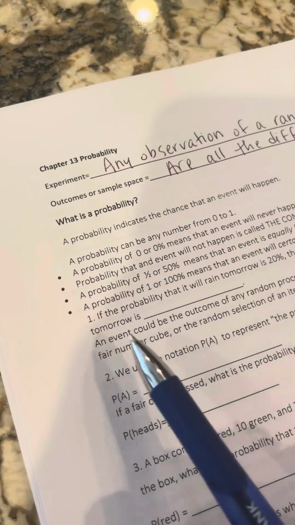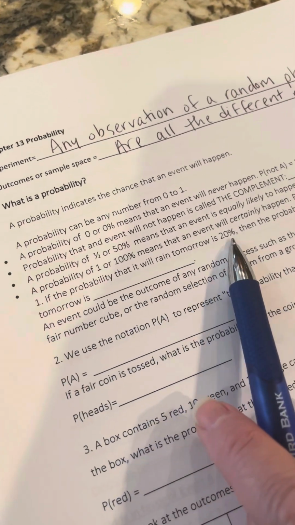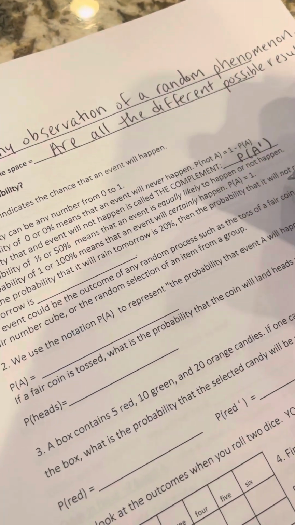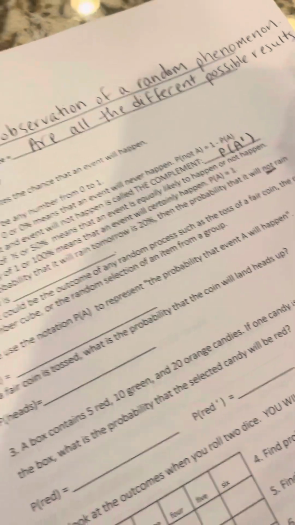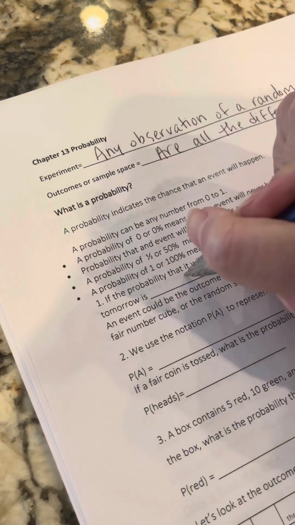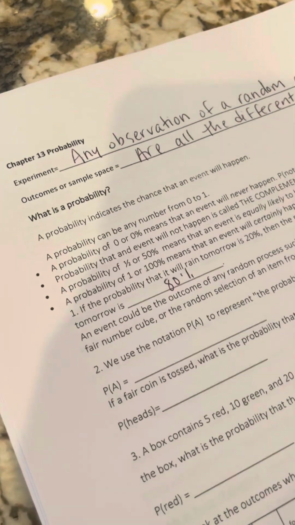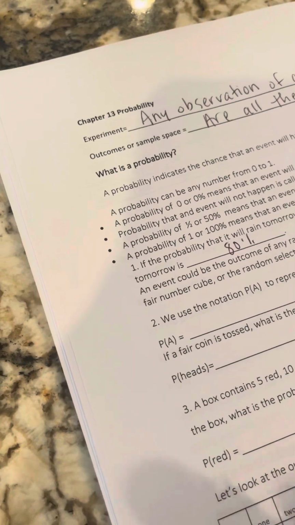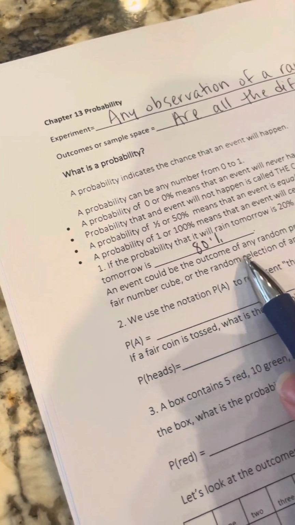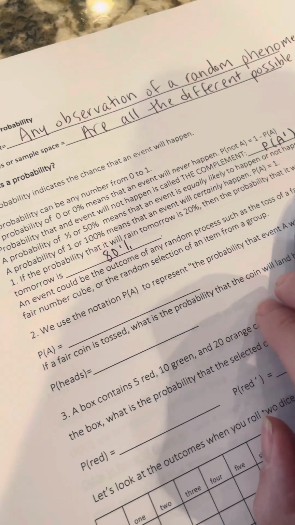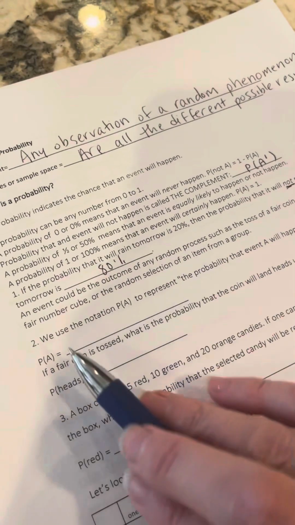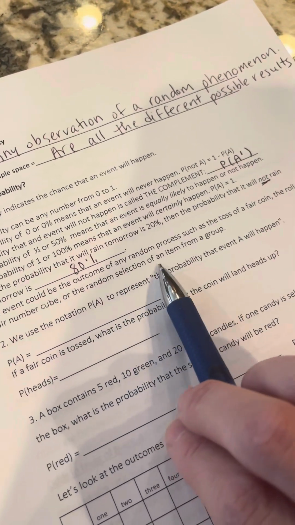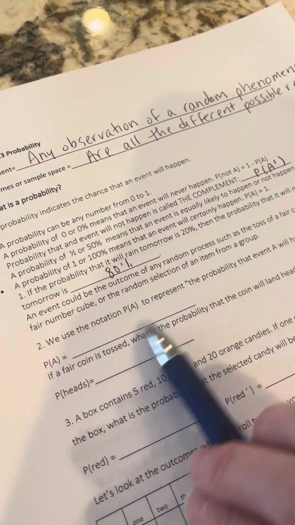So just some random questions here. If the probability that it will rain tomorrow is 20%, then the probability that it will not rain, you've got to really look out for these words, not, in probability, would be 80%. Because 100% is everything, so 100 minus 20 gives you the 80. An event could be the outcome of a random process, such as a toss of a fair coin, the roll of a fair number cube, which is a dice, or a random selection of an item from a group. So these are different ways you can find probabilities.